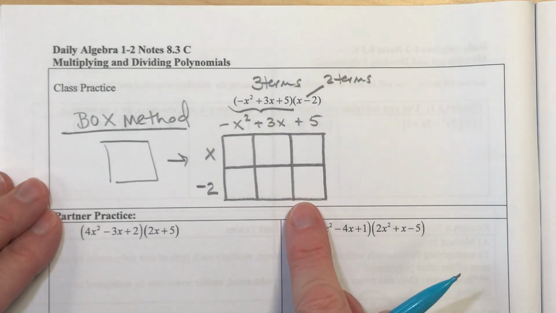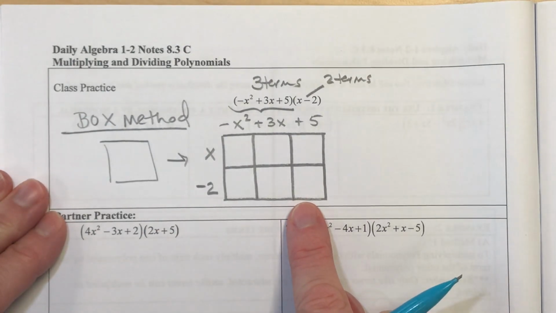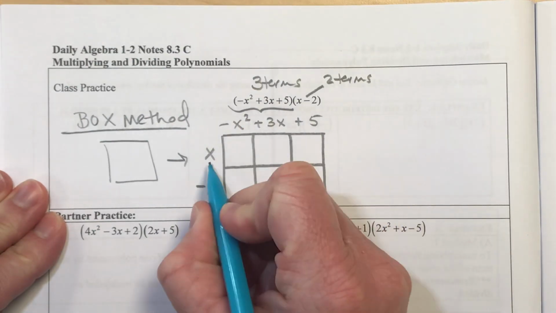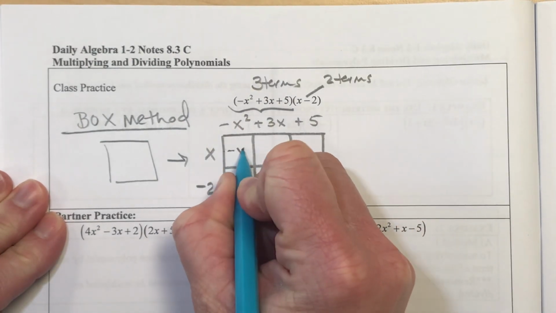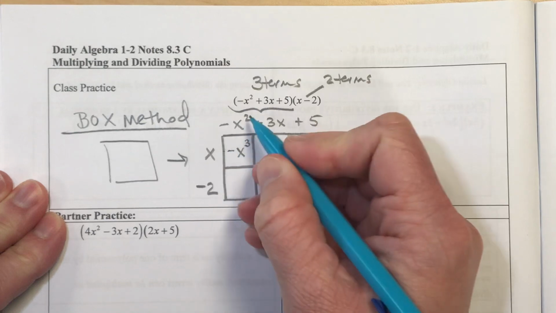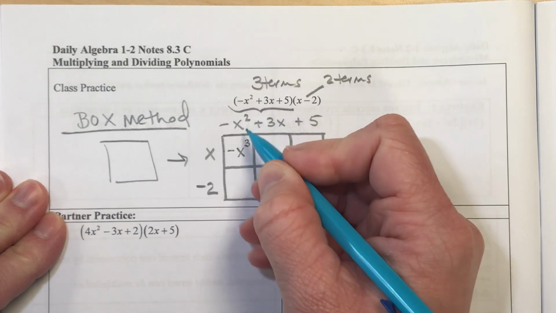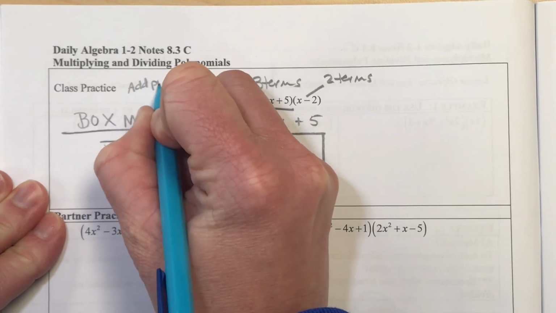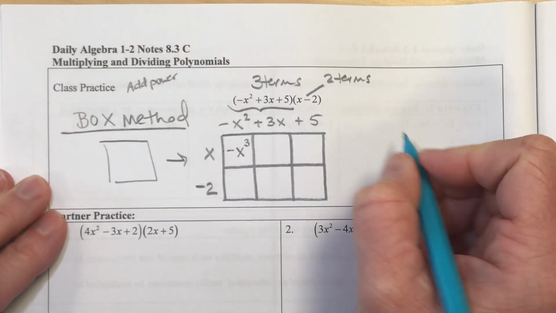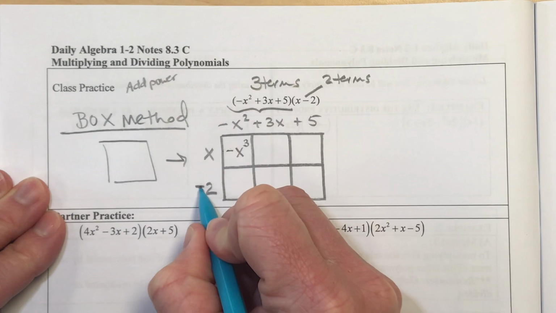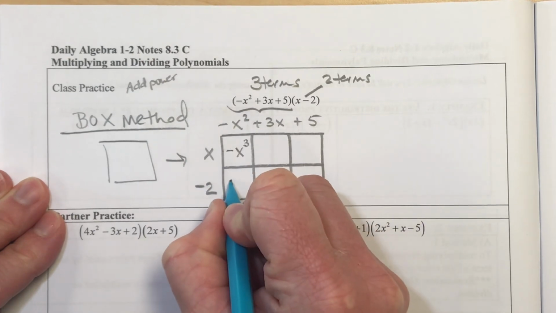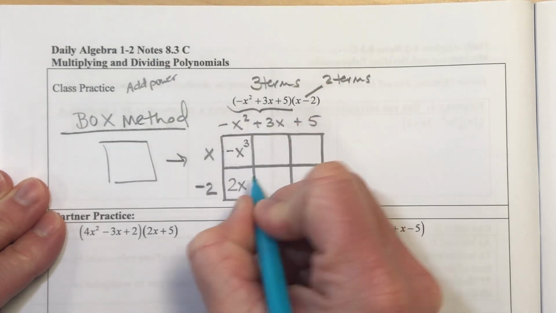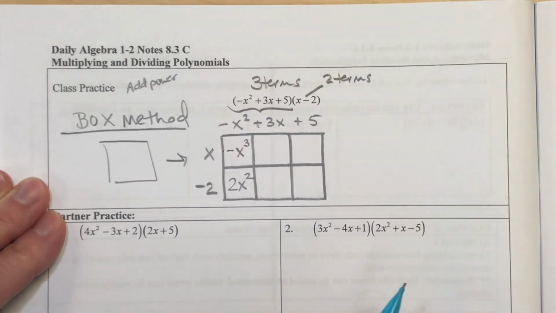When you're multiplying, the powers on your letters will change, because an x squared times another x is going to make an x to the power of 3, because 3 x's are being multiplied. So know that when you're multiplying, you add the power on your letter. And then negative x times negative 2 is going to make a positive 2x, and that should be an x squared because there were 2 x's here.